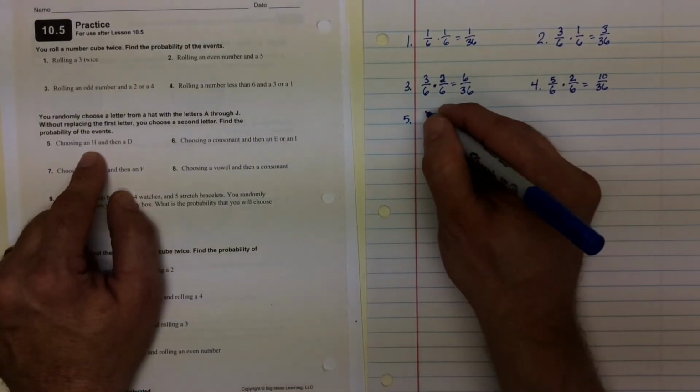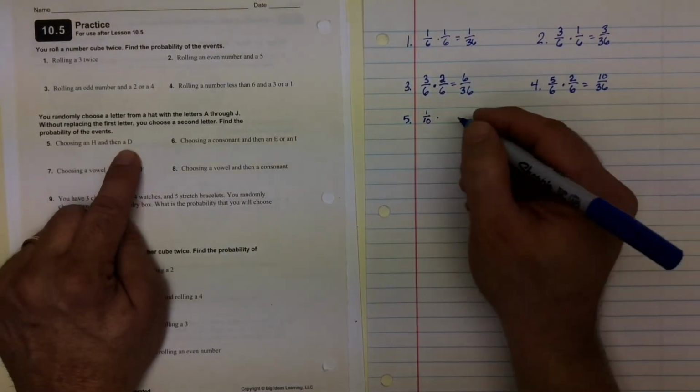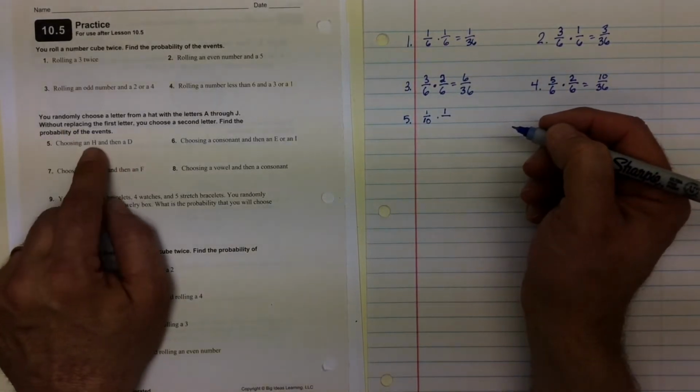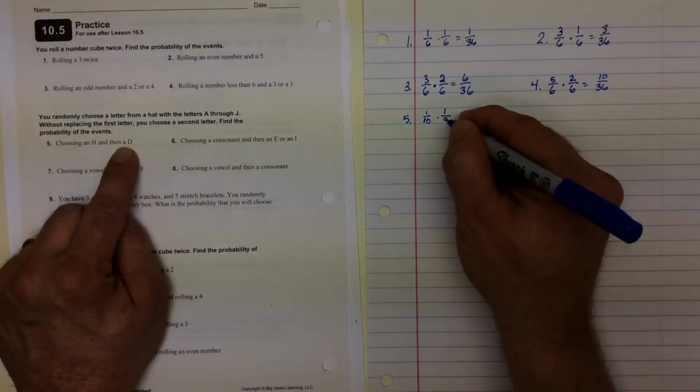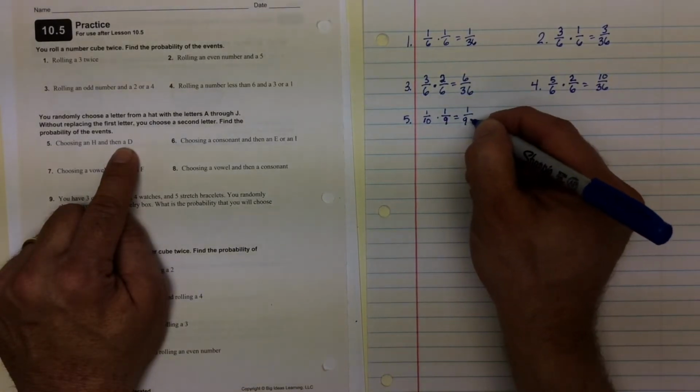Choosing an H, I would have a 1 out of 10 chance. Then choosing a D, I would have a 1 out of, well, there are only 9 left in there because the H is already gone. So 1 out of 9 chance. 1 times 1 is 1. 10 times 9 is 90. I have a 1 in 90 chance of getting an H and then a D.